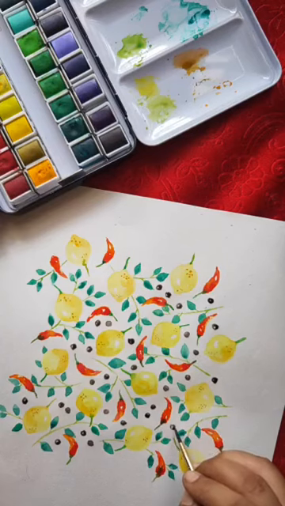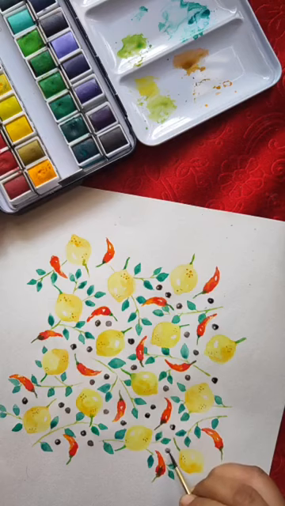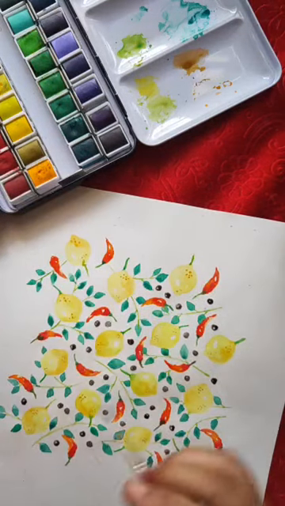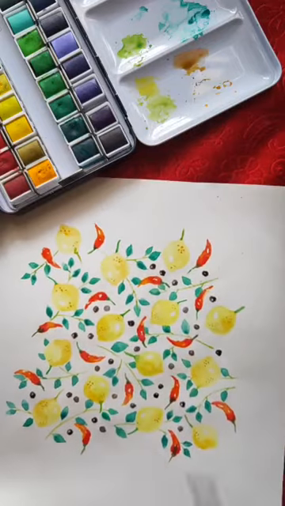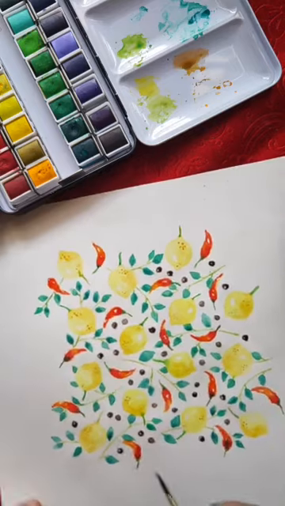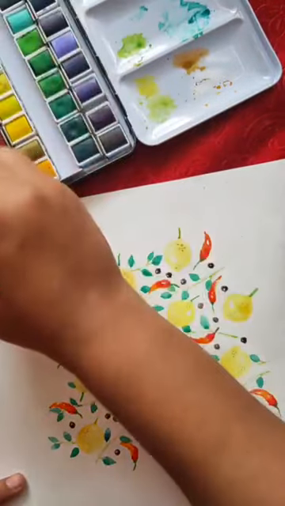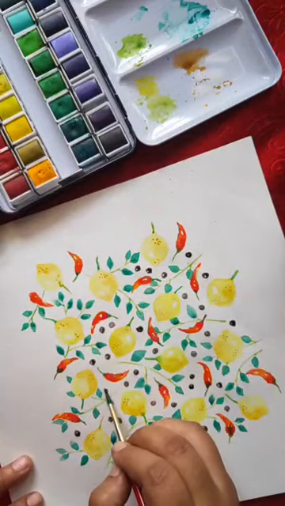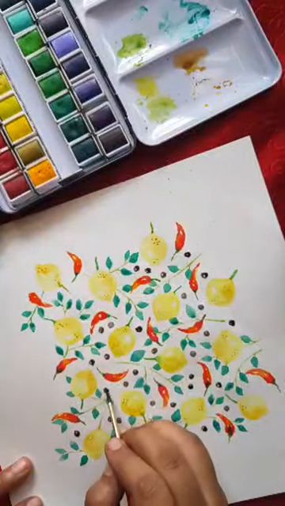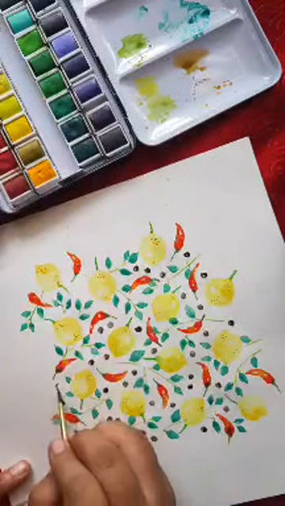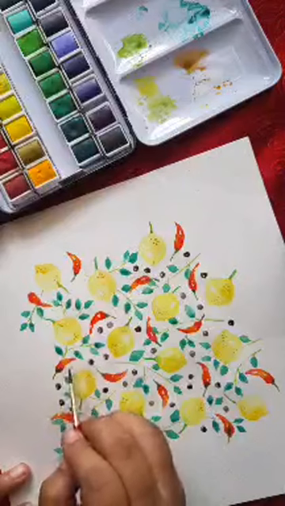And also distribution of the peppercorn itself, right? You want it to be rather even. So now this side needs some peppercorn. Oh, I need one here also. Okay, a little more black and brown, and add one here. Some peppercorn here.